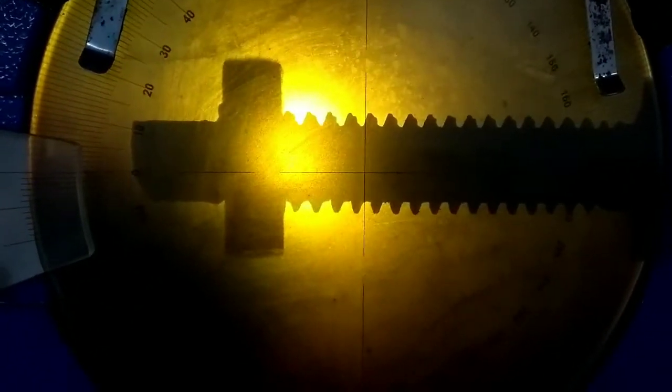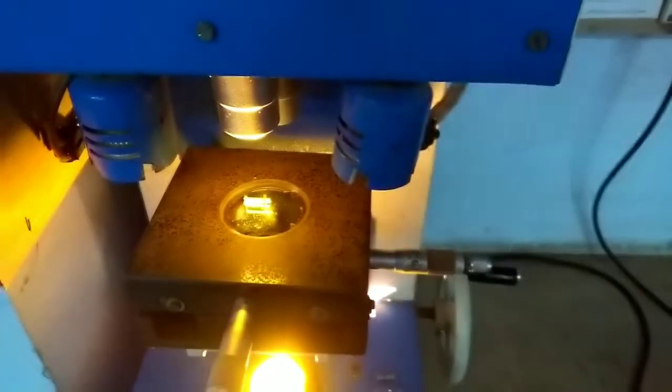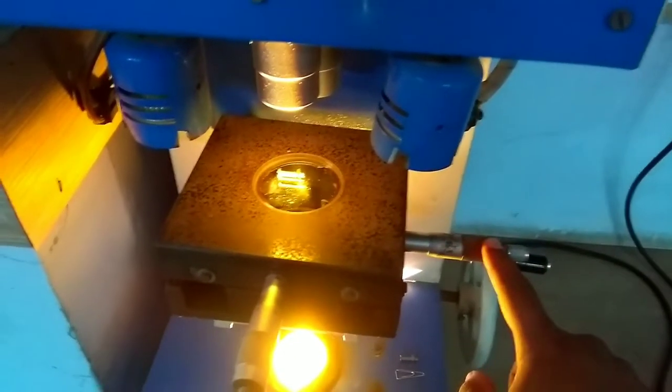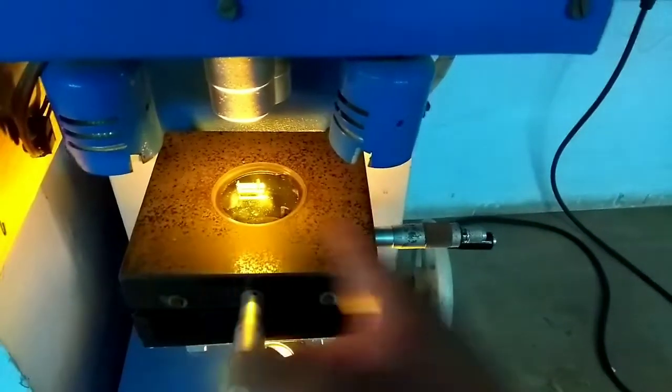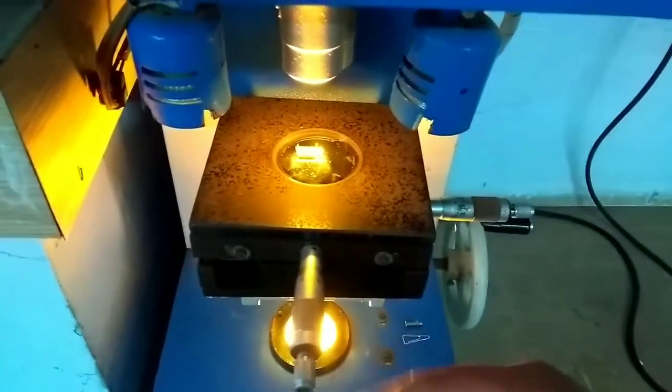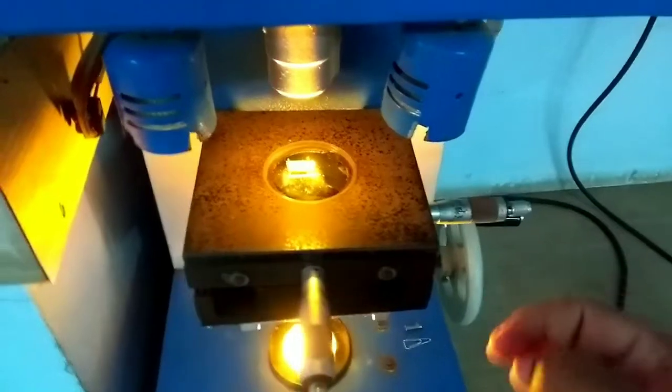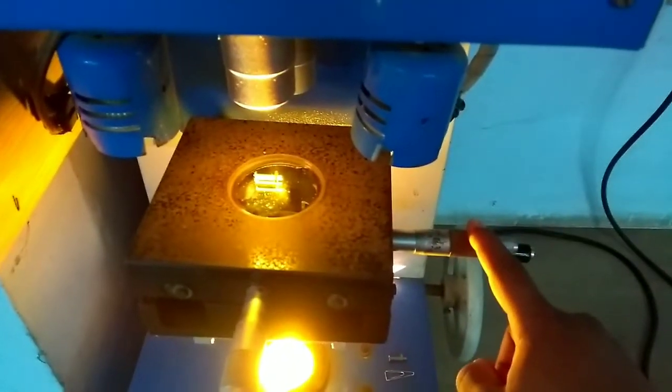Now for the next terminology, that is pitch, we need to use the second micrometer. This micrometer actually moves the table longitudinally, and this micrometer will move the table crosswise. Okay, so this micrometer will move the shadow image on the horizontal axis, like you can see.